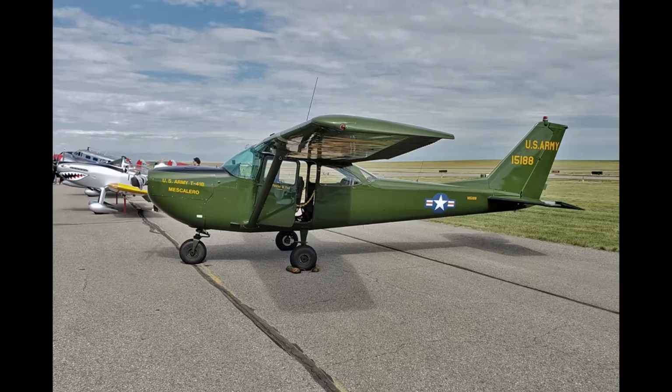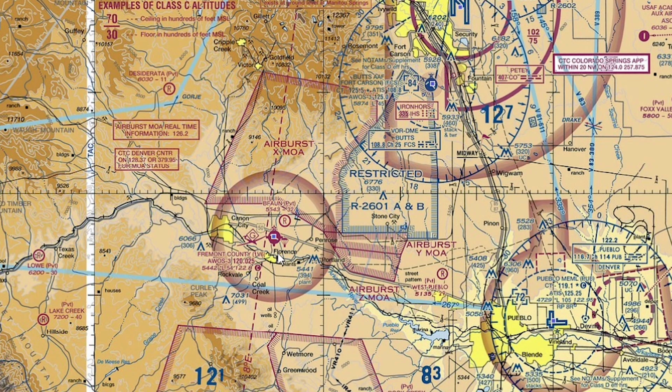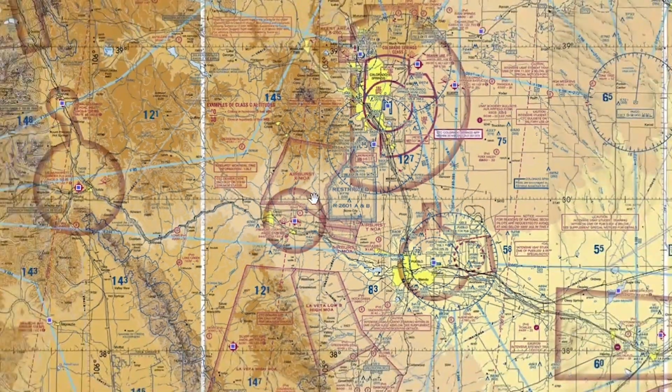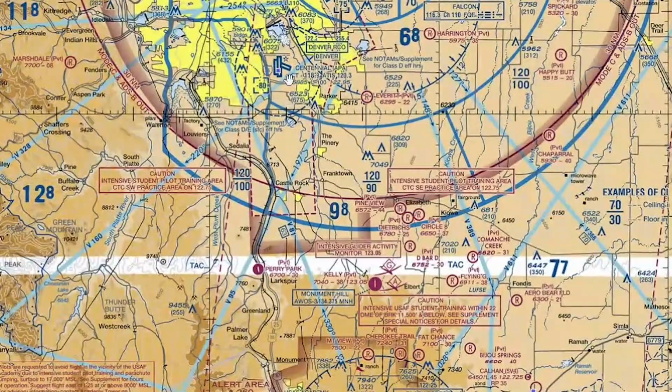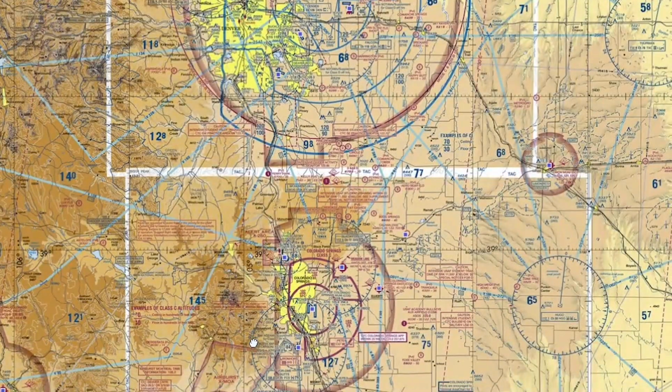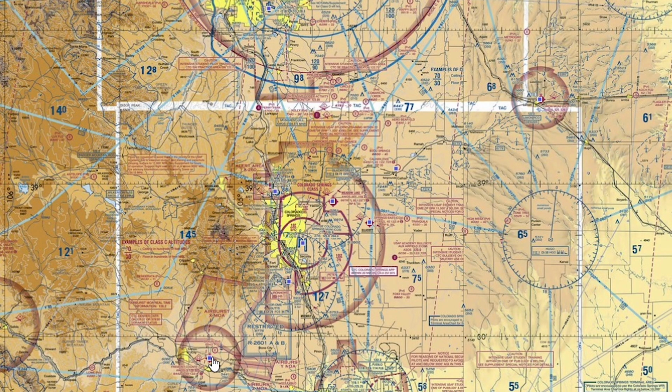So November 15188 was a 172 that had 4 adults in it. They departed here at Fremont County Airport, and unfortunately their trek was going to lead them up here to APA, which is Centennial Airport, located right here. Unfortunately, they tried to go in a straight line course from here at Fremont to APA.